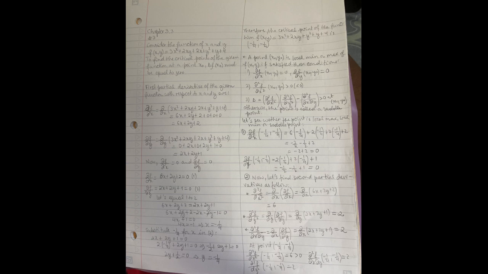And next we look for the partial derivative with respect to y, and that gives us 2x plus 2y plus 1. Now we're going to set each of them equal to 0: 6x plus 2y plus 2 equals 0, and 2x plus 2y plus 1 equals 0.